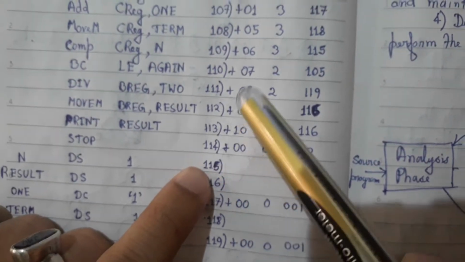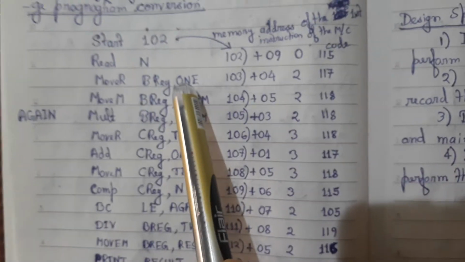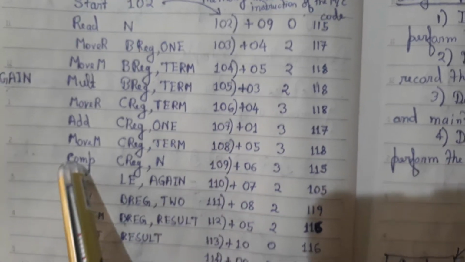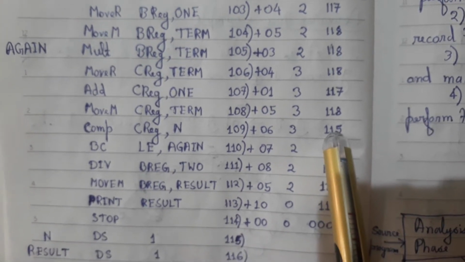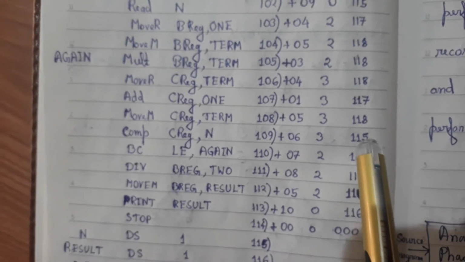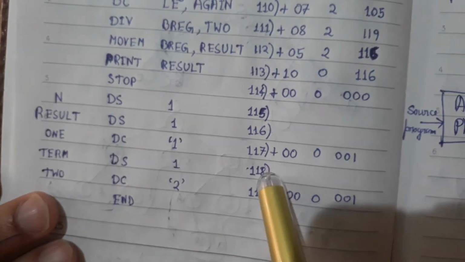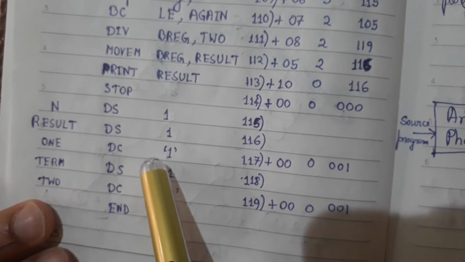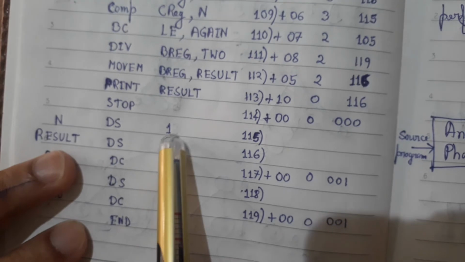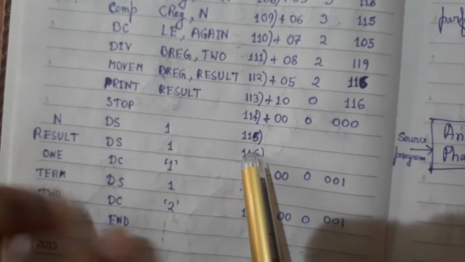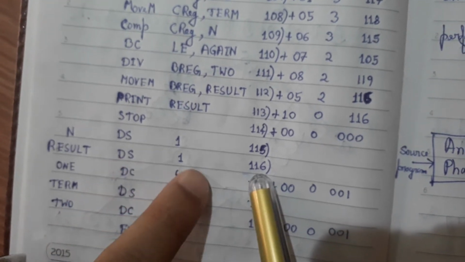Now the 115 will be put in this 115. Similarly, the other n is there in this instruction. So 115, you can see, has been put here. In this way the address of the other instructions, that means declarative statements, has been calculated. As a result, since it is a 1-byte instruction, the address of the next declarative statement will be 116.